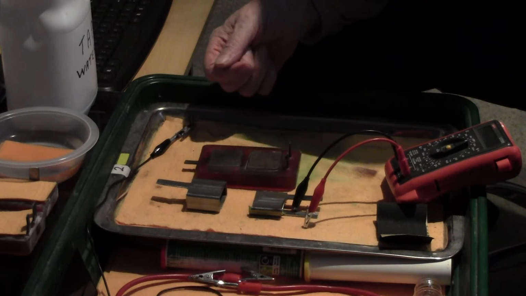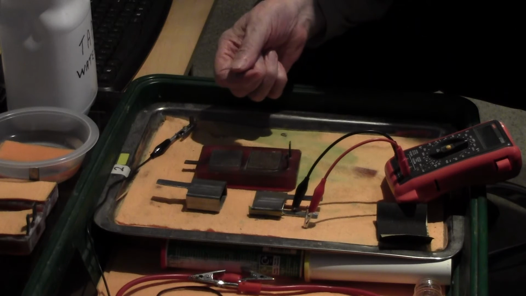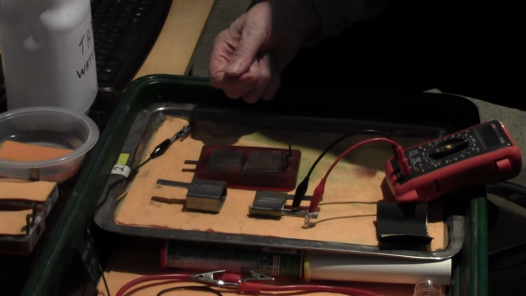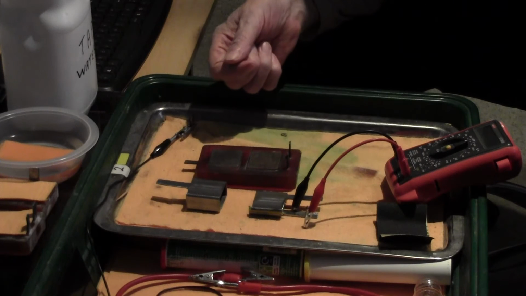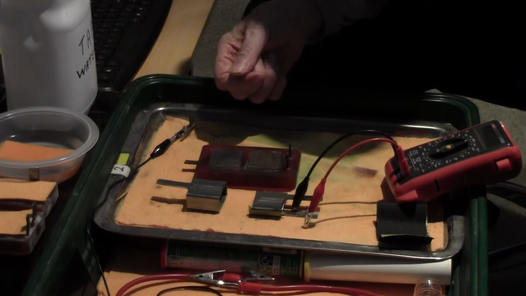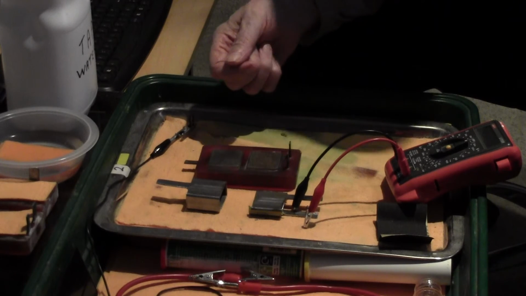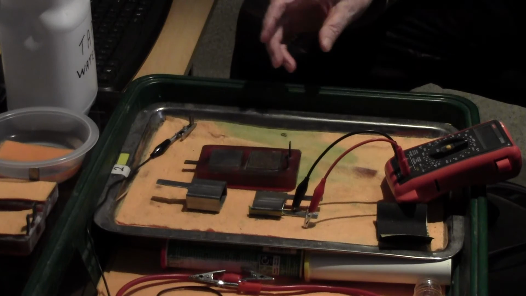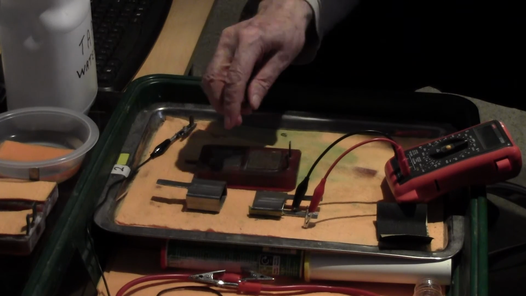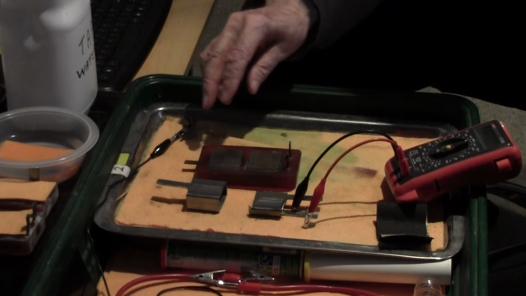We have Ohm's law, which tells us that E, which is the amount of energy, is equal to IR, the current times the resistance. So we have these laws so that we can actually calculate what is going on in a corrosion circuit.